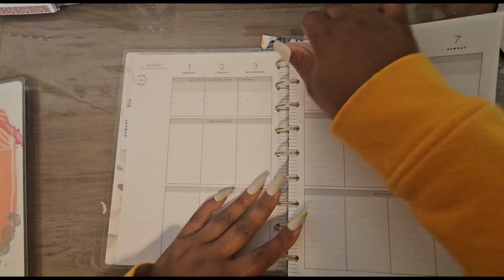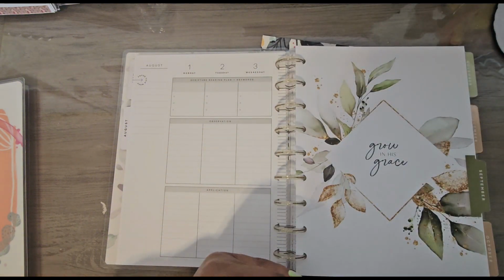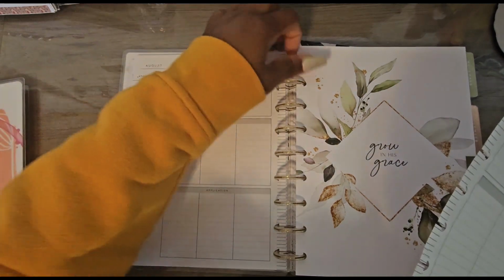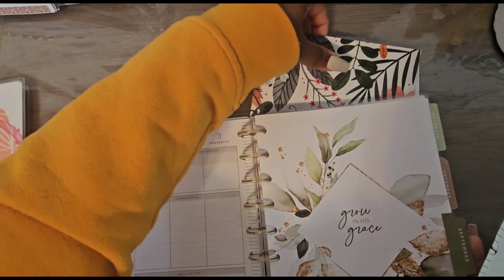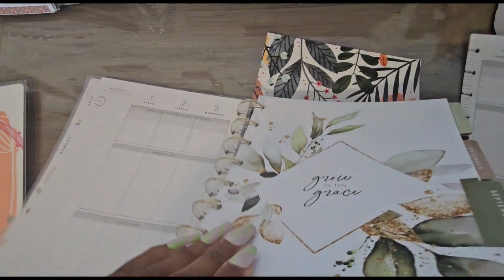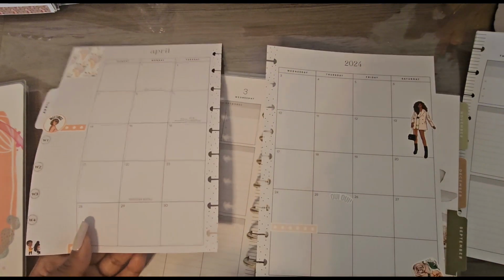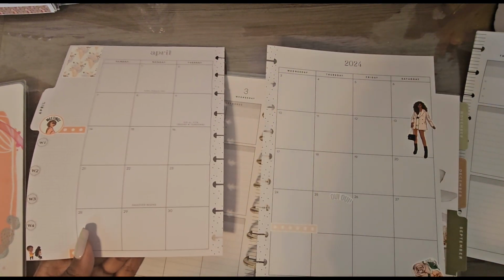So here's where we have the dilemma. Not that big of a deal, but this would be less of a big deal for me if I hadn't already started putting darn stickers down for April. I had already started putting stickers down for the monthly.